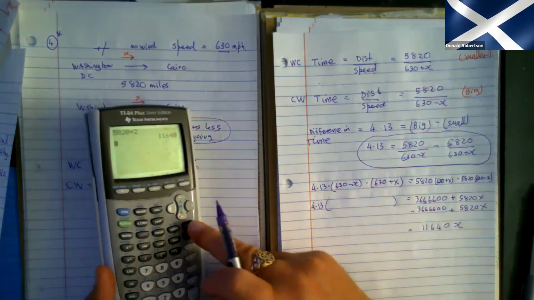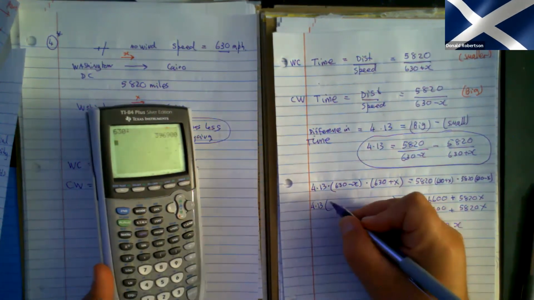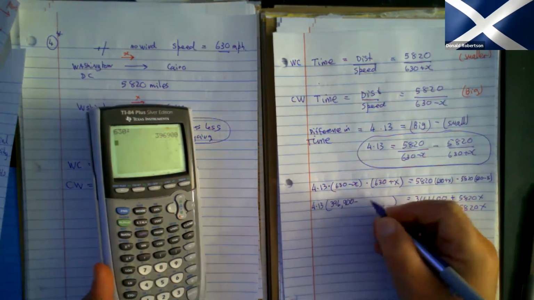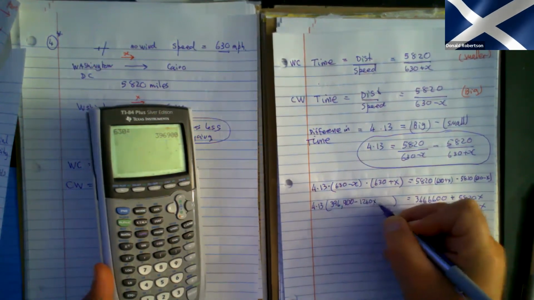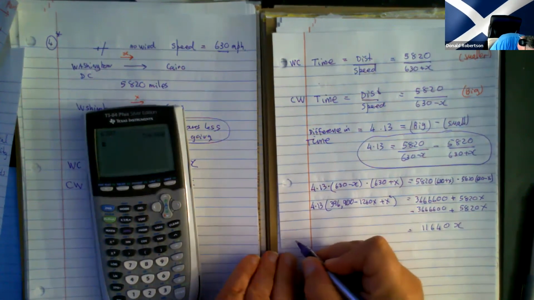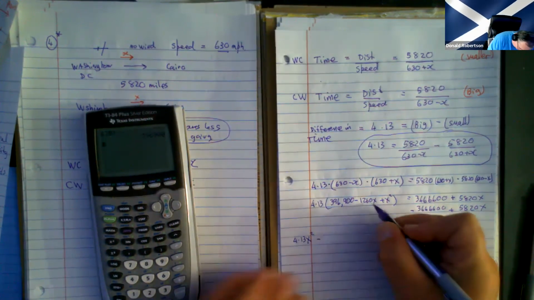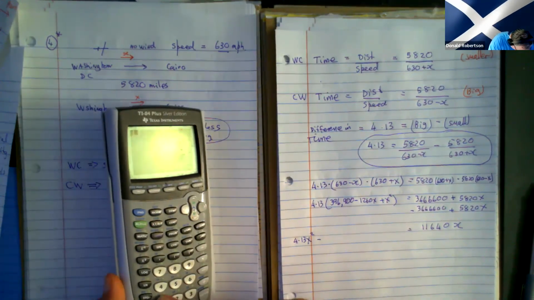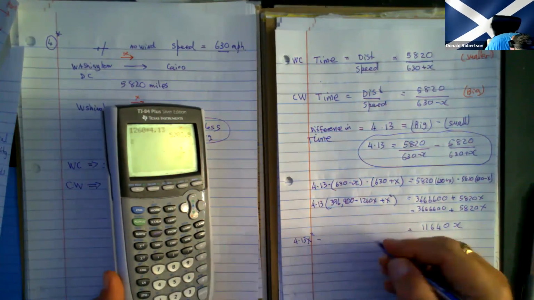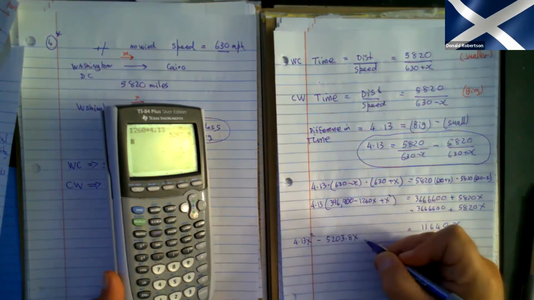If you multiply this guy out, you will eventually get 396,900, take away 1260x plus an x squared. And then I'll distribute the 4.13. I will get 4.13x squared. Take away 1260 times 4.13 times that guy.